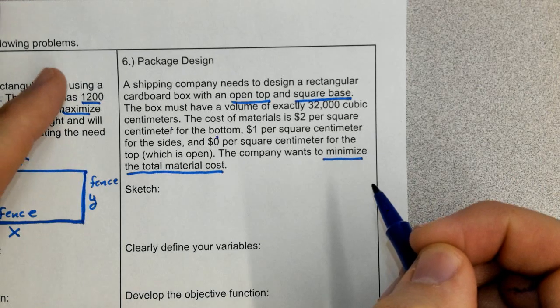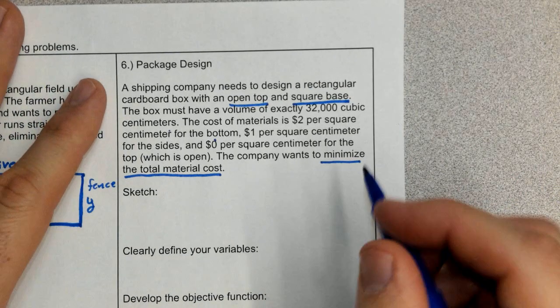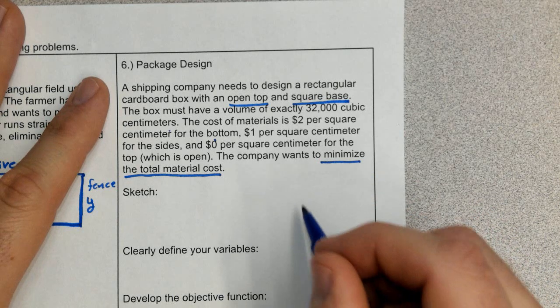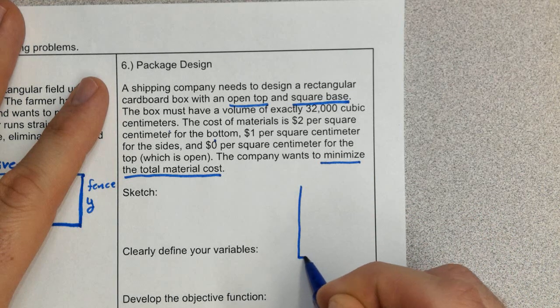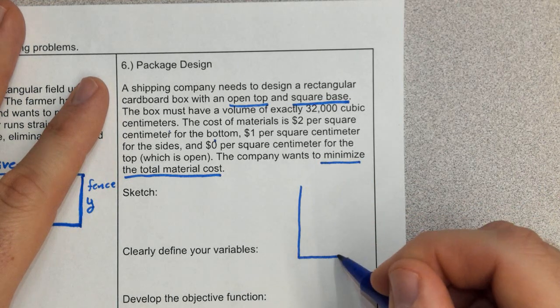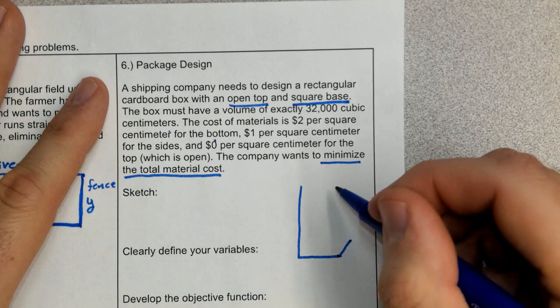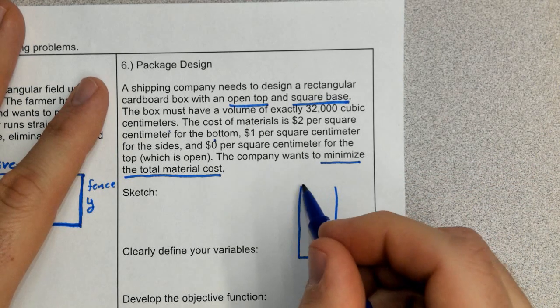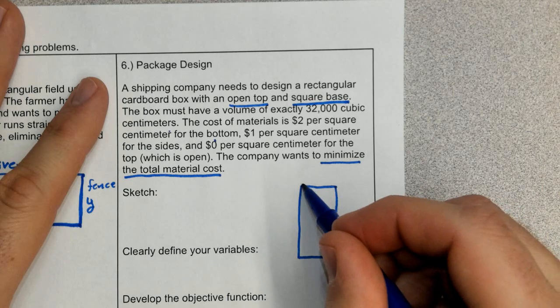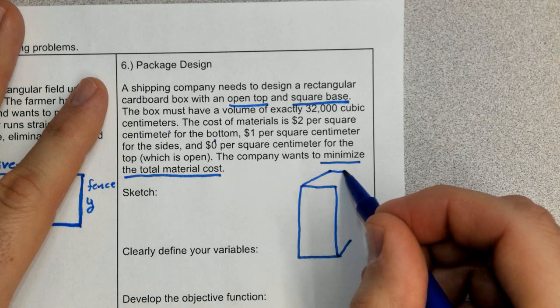All right. Let's give a little sketch of what's going on here. So we're going to have a rectangular box, and it's going to have a square base. Let's see. Rectangle first. I'm not amazing at drawing three-dimensional figures here.